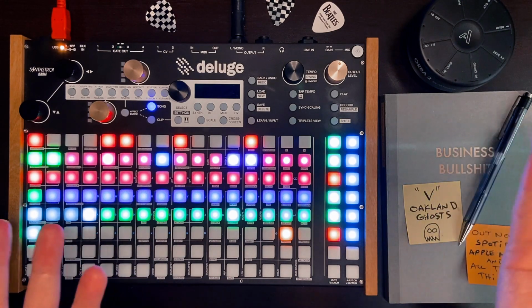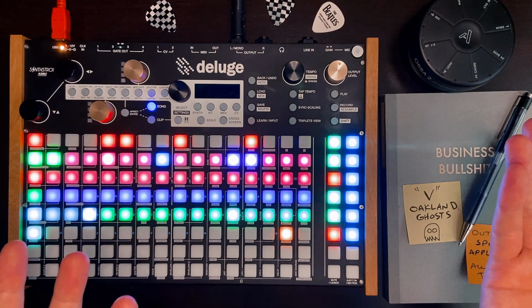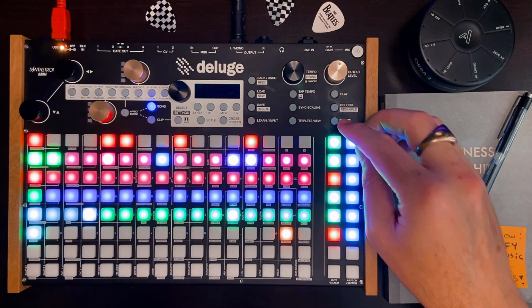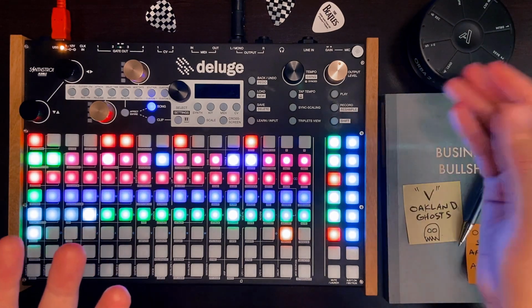Then I remembered they have audio tracks here. Like, why don't I ever use audio tracks? So that's what I'm going to try this time. I've never really messed with audio tracks. That's what you would be using if you live looped in.